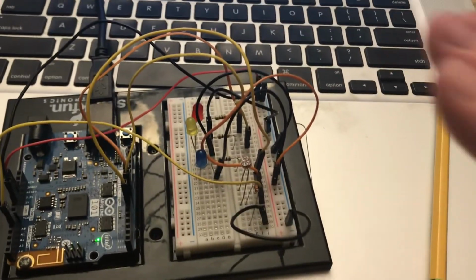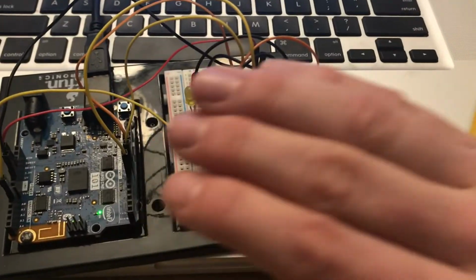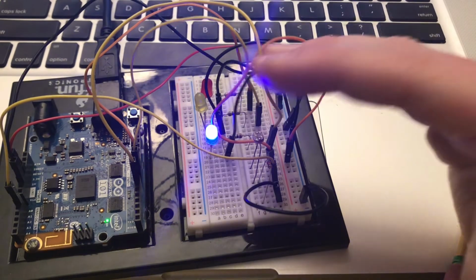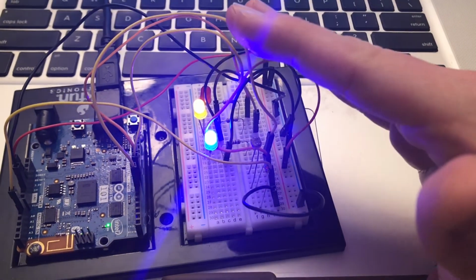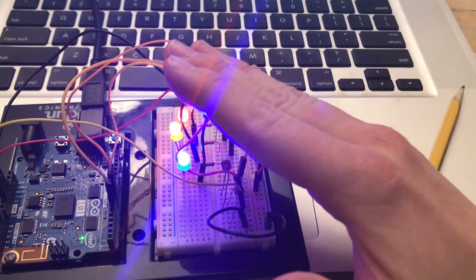And so we'll see as the light decreases, more LEDs will turn on. Here we go. More light this way. So all done.